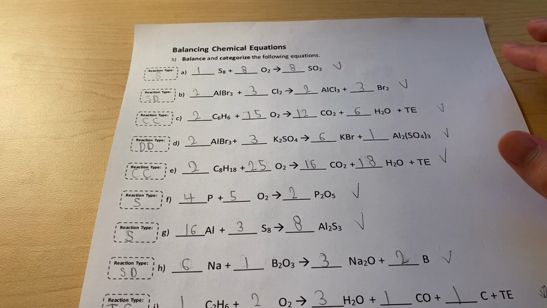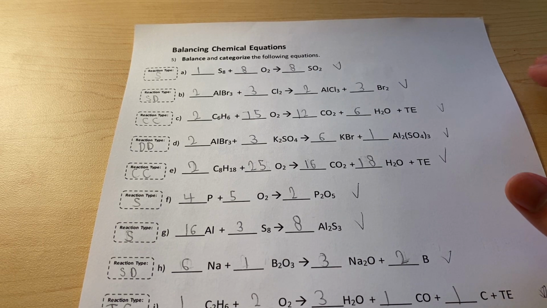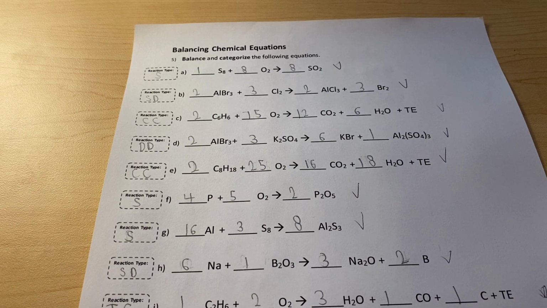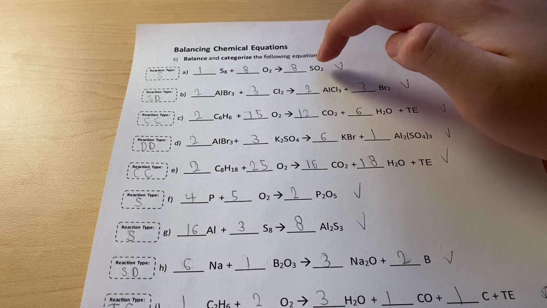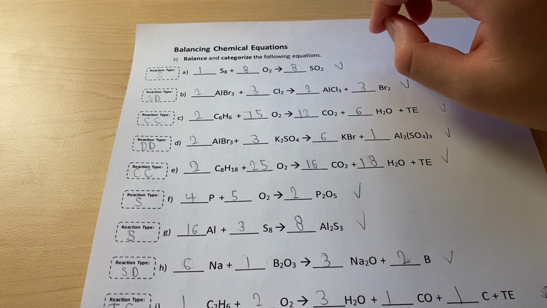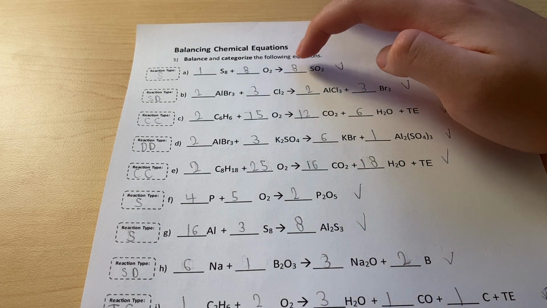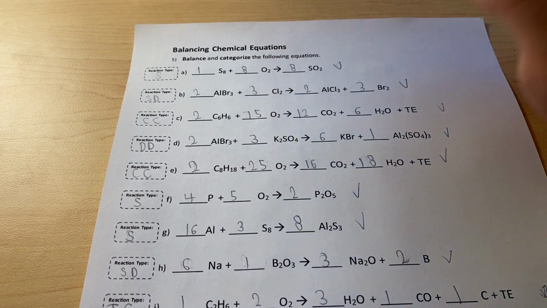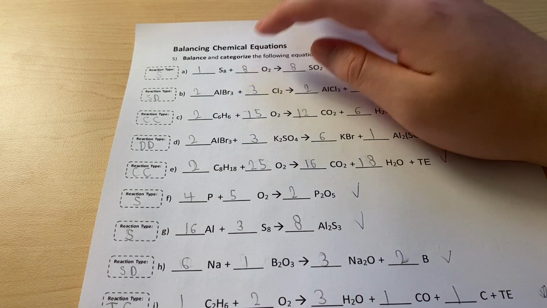My first thought here was there are 8 sulfurs here, and there's only 1 sulfur here. So in order to balance it, I have to add an 8 here to make this S8. But now that there are 8 here, that means there's 16 oxygen, because 8 times O2 is 16. So how do I make that equal? Well, I have to add an 8 to the other oxygen, and it's equal.